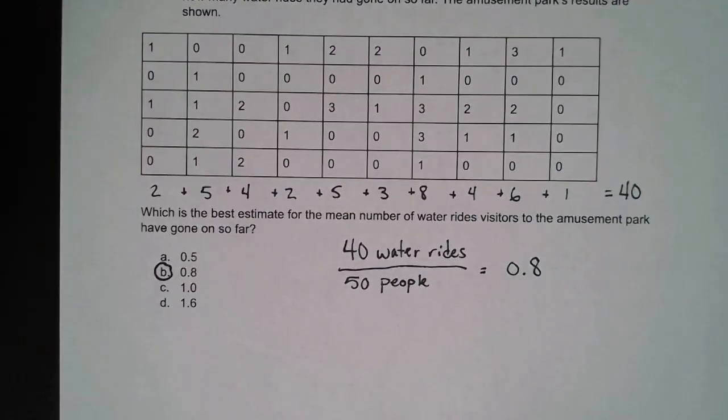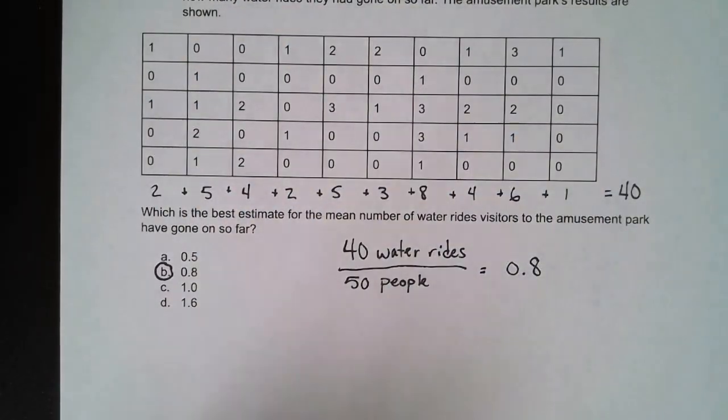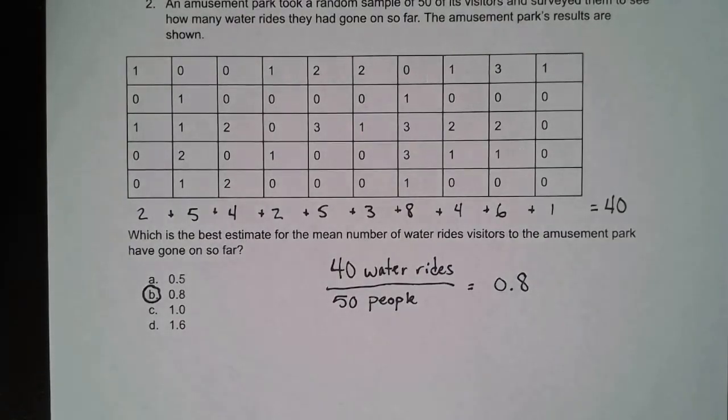So again, the question is, which is the best estimate for the mean number of water rides visitors to the amusement park have gone on so far? So that answer is not necessarily 0.8. We don't know for a fact that the average number of water rides visitors have gone on is 0.8 because we're not looking at the entire population. We're just looking at this sample. So this is our best estimate. Based off of this sample, we can assume that all visitors have gone on an average of 0.8, but we don't necessarily know that for sure.